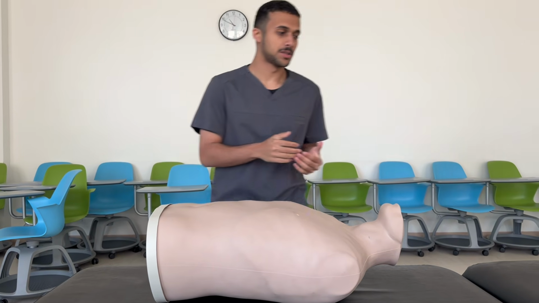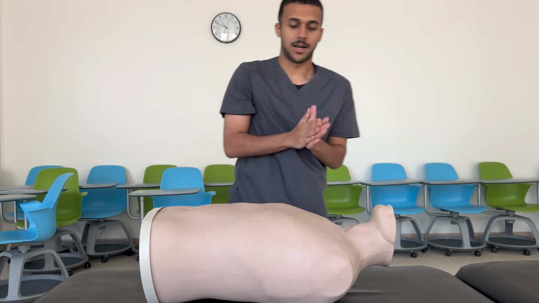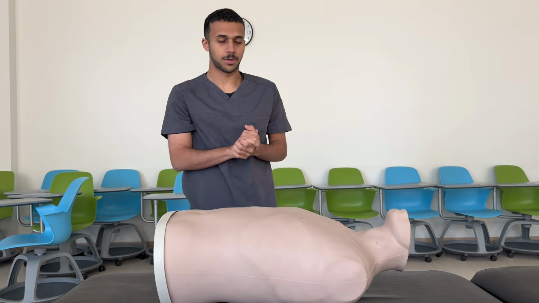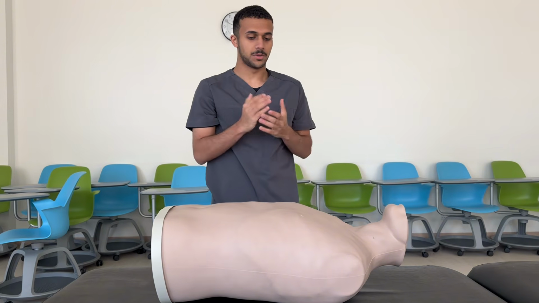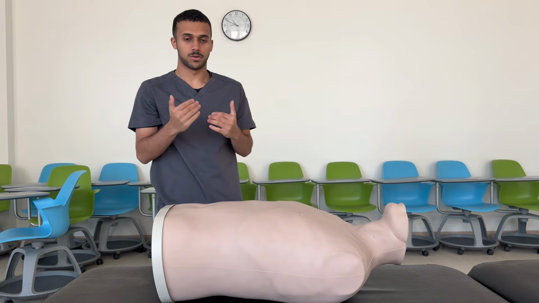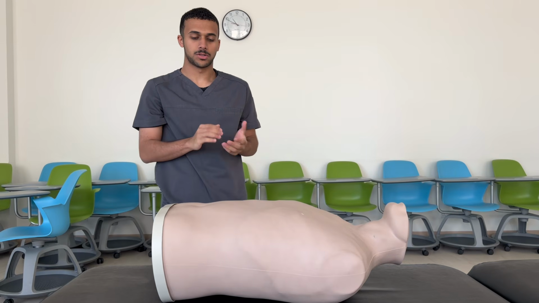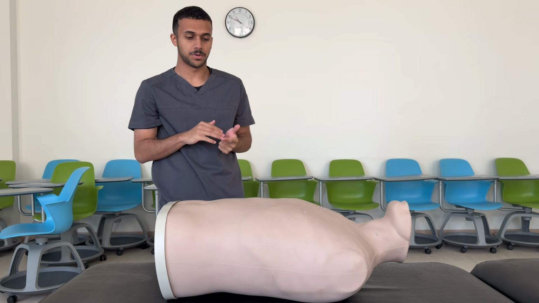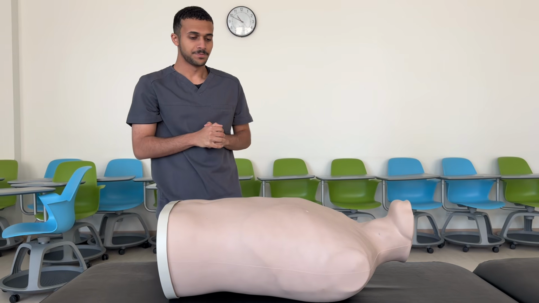Okay, so I will just wash my hands, of course. I will ask for the exposure to expose the area and proper position. So first, I will inspect the area. I notice that there is a normal body build, there is no jaundice, there is no pallor, there is no bruises like ecchymosis or purpura, and no petechiae.